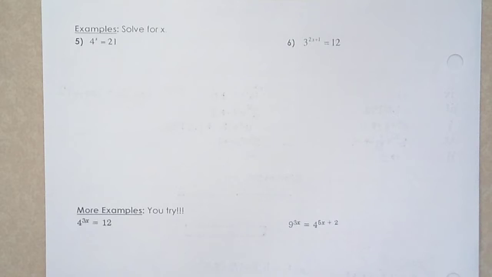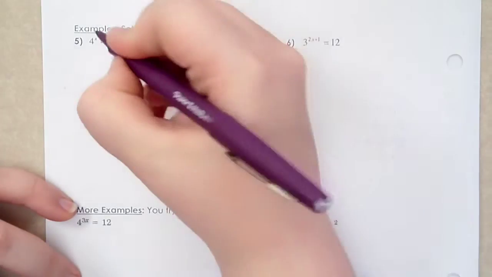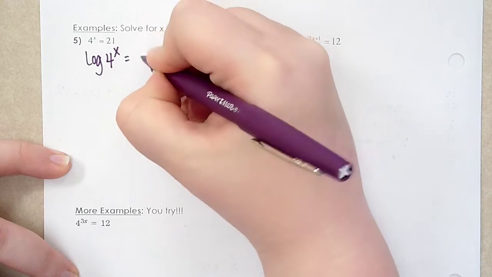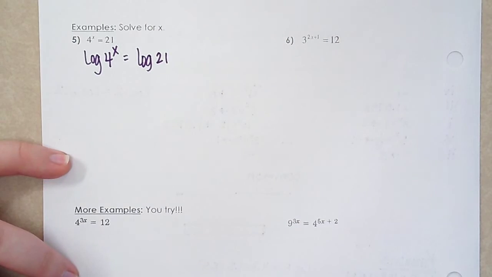So this first one asked me to solve for x. And what I'm going to do is, you would think we're just going to go right into log form. We're going to go from exponential to logarithmic. But what I can actually do is take the logarithm of both sides. Remember that algebra property that says if you do it to one side, you have to do it to the other, and that's really all you have to do to keep it balanced. So if I say log of 4 to the x, and I say log of 21, I've technically kept everything balanced because I took the log of both sides.